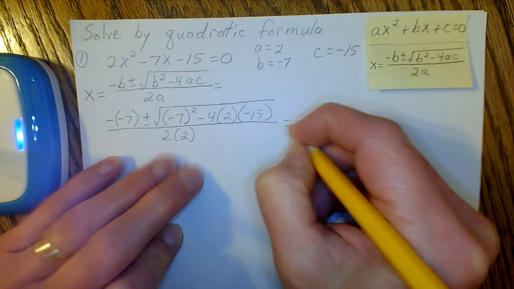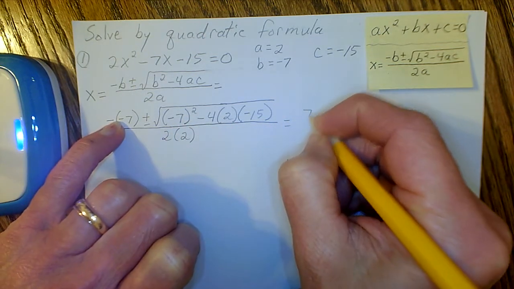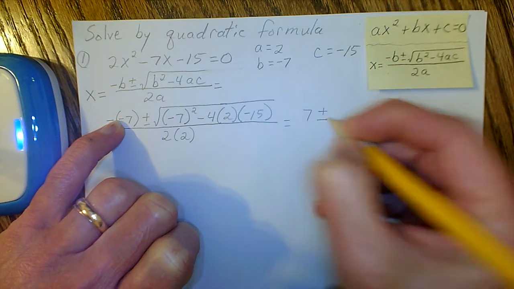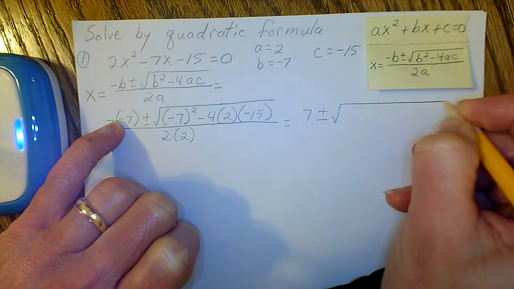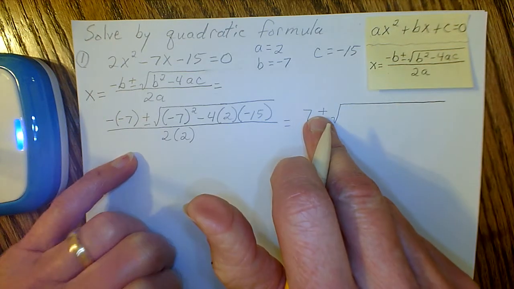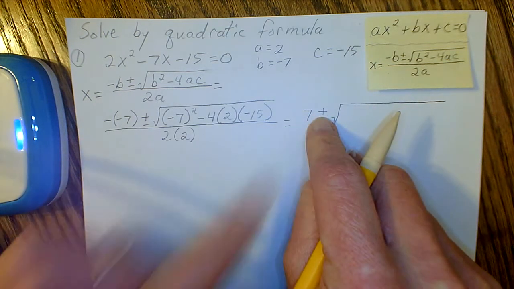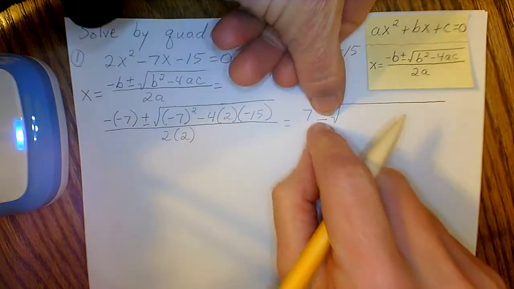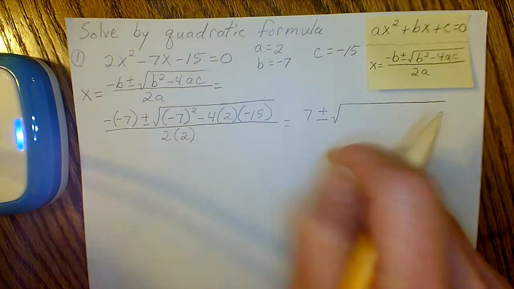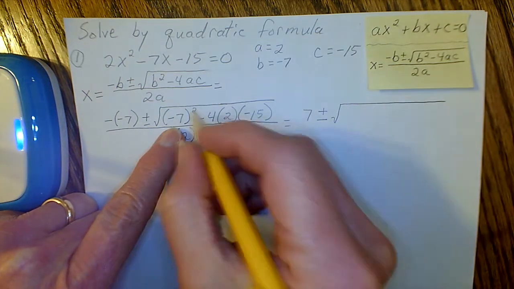So now that's going to equal this negative 7 turns into a positive 7 plus or minus the square root. So this plus or minus symbol says that there's two different answers. One answer that we get when we use a plus here, and then another answer that we would get when we use a minus here. We'll worry about that detail more later.